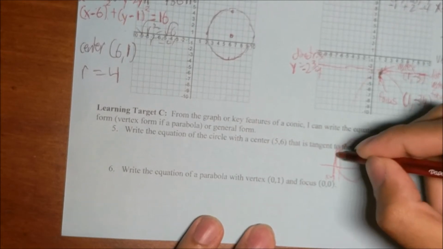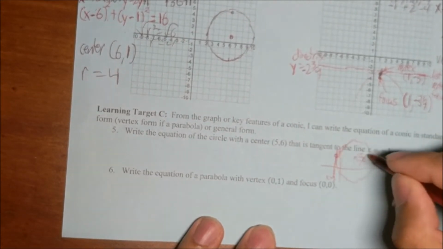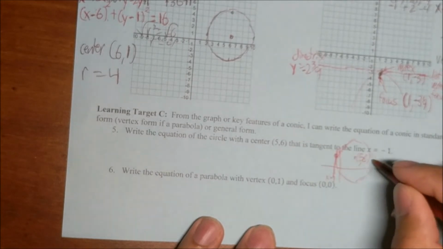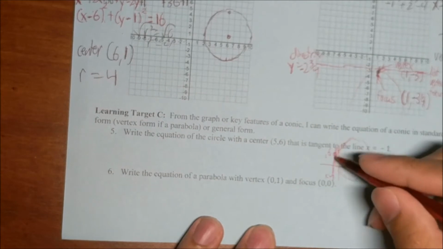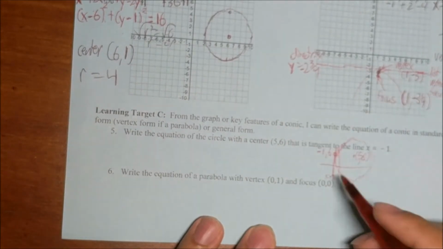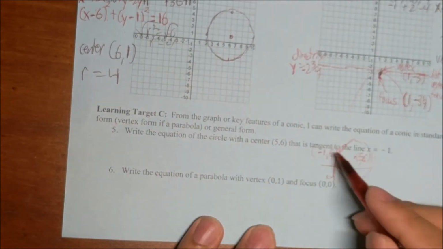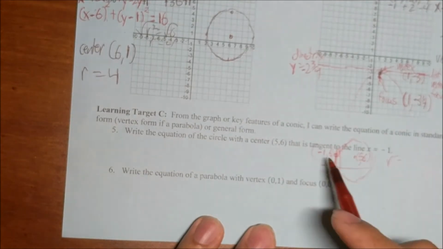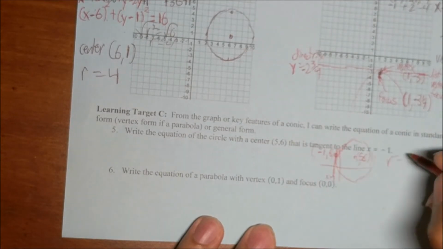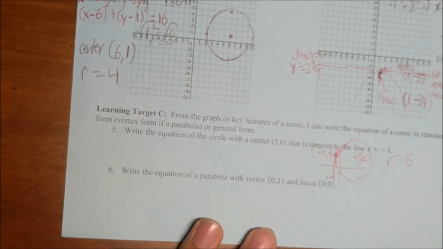So I know that the point where it hits is in line with y equals 6, and it's on the line x equals -1. So looking at the coordinates of these 2 points, I can tell that the radius goes from -1 to 5, so the radius is 6 units.